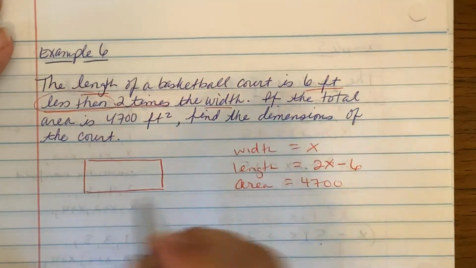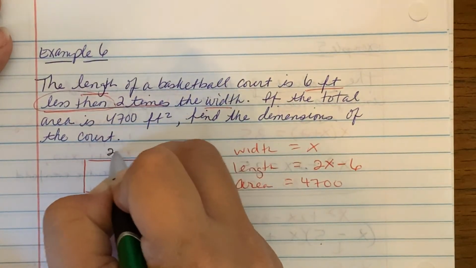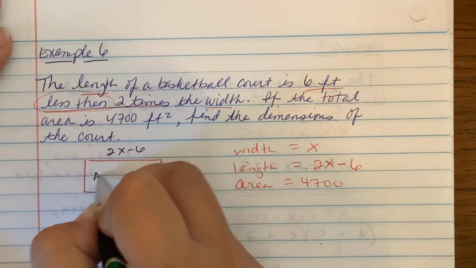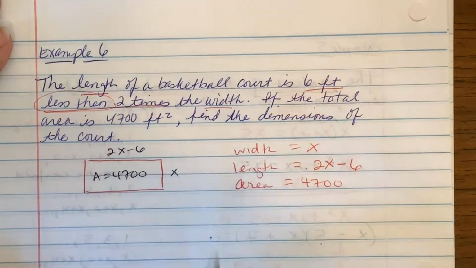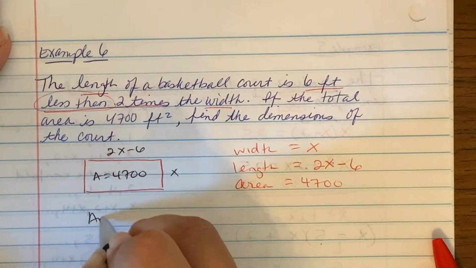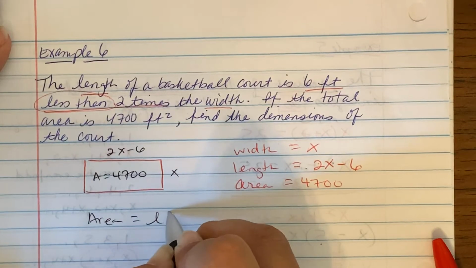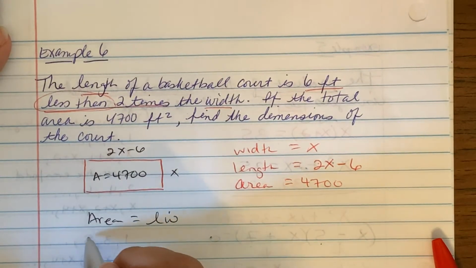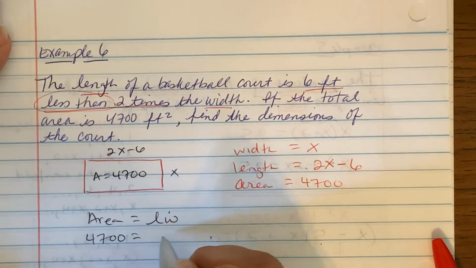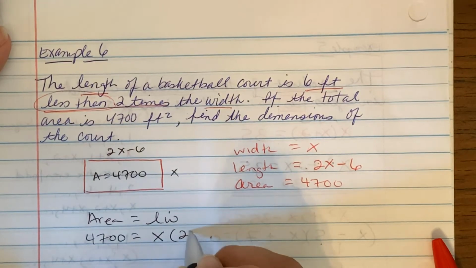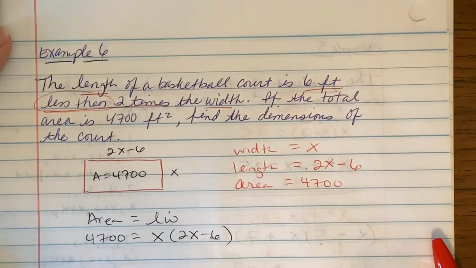So I'm going to label my parts. Here's my width at x. Length is 2x minus 6. And the area is 4,700. Okay, now, since they mentioned area, remember the formula for area of a rectangle is length times width. So I'm going to write 4,700 equals x times 2x minus 6.